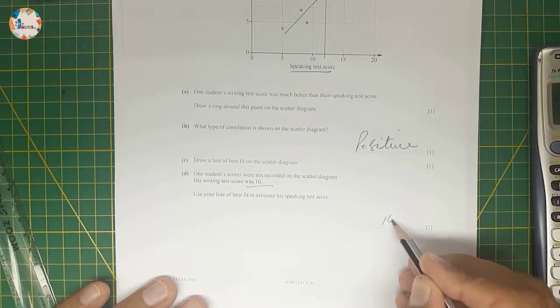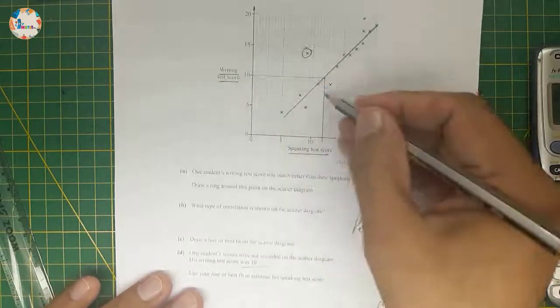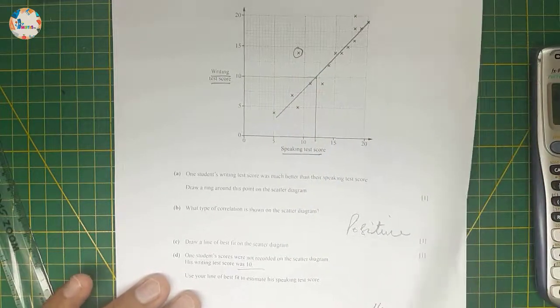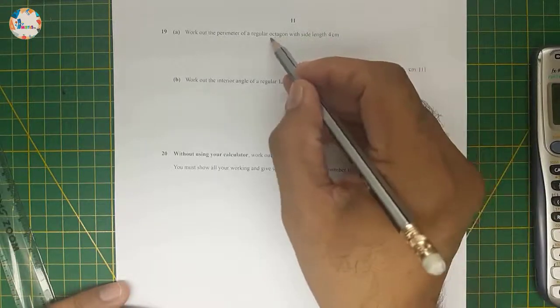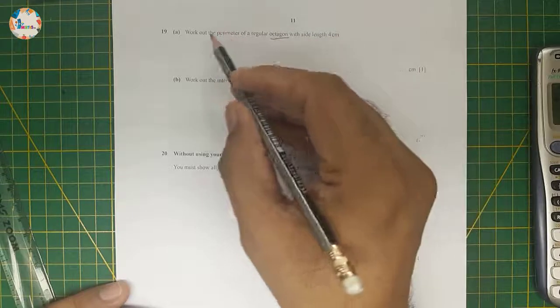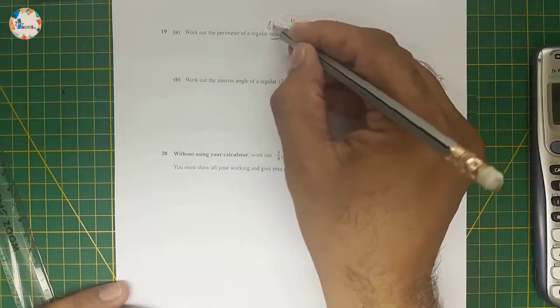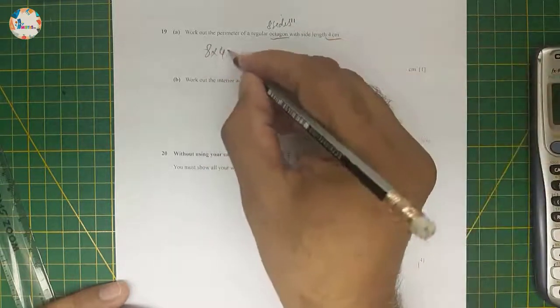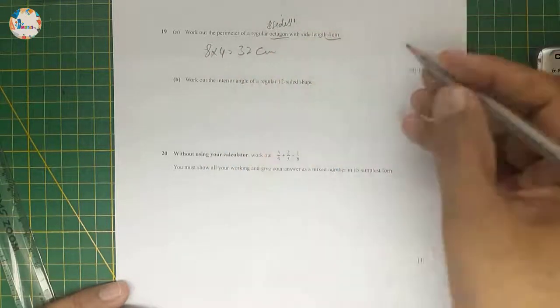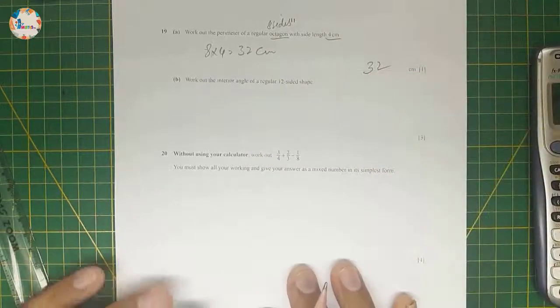So this is 14, which we have shown on this also. So this is done. Then this is question number 19. Work out the perimeter of a regular octagon with side length 4. Regular octagon, so it will have 8 sides. Octagon means 8 sides, so 8 multiplied by each side, which is 4. So this will be equal to 32 centimeters. So our answer will be 32 centimeters.